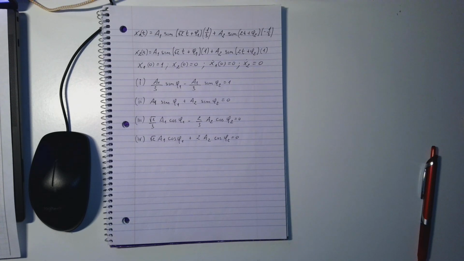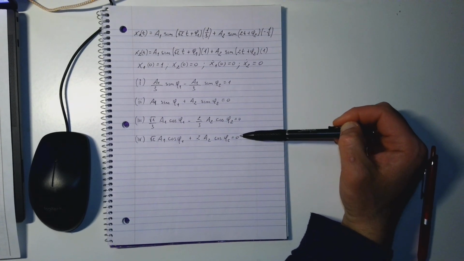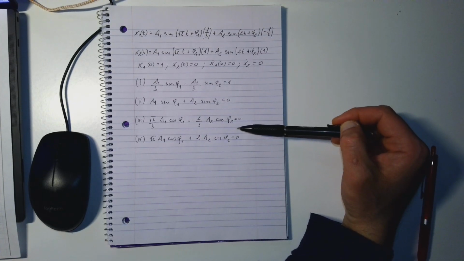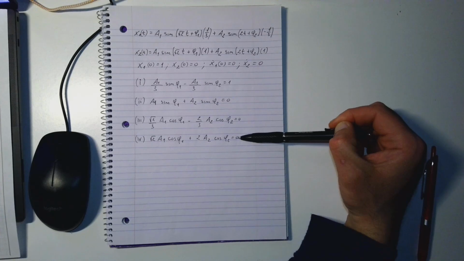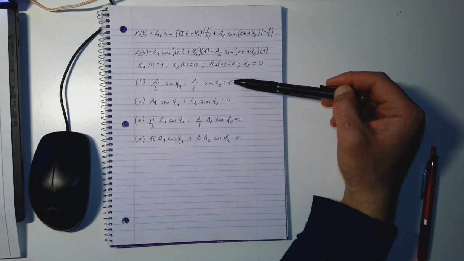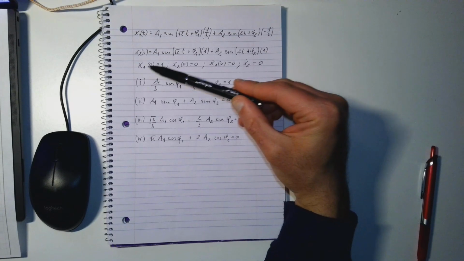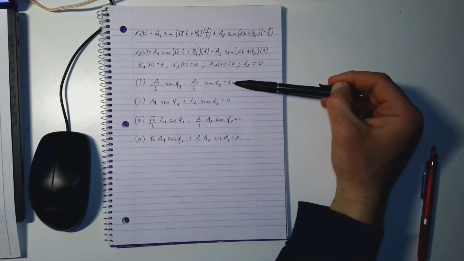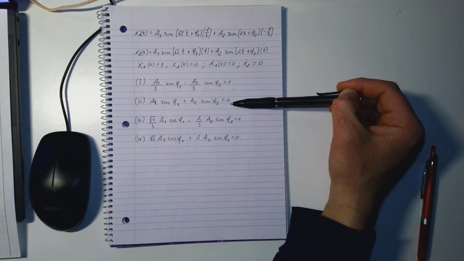So I actually wrote down what we obtain when we calculated the derivatives and we plug t equal to 0 in our functions and in our derivatives. This would be the first relation where we have x1 of 0 equal to 1. This is the second relation, which means we have x2 of 0 equal to 0.